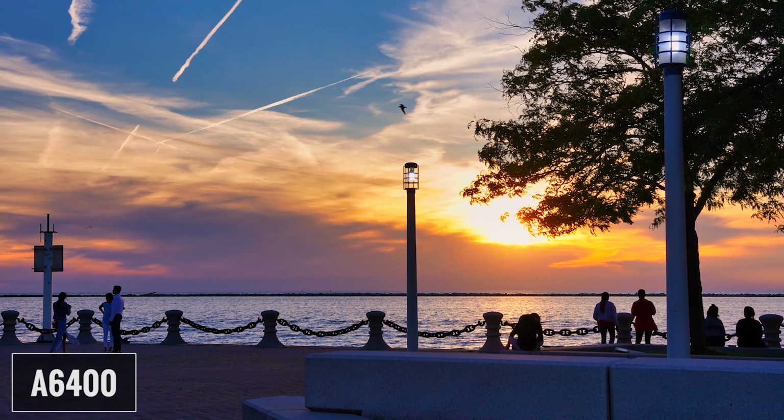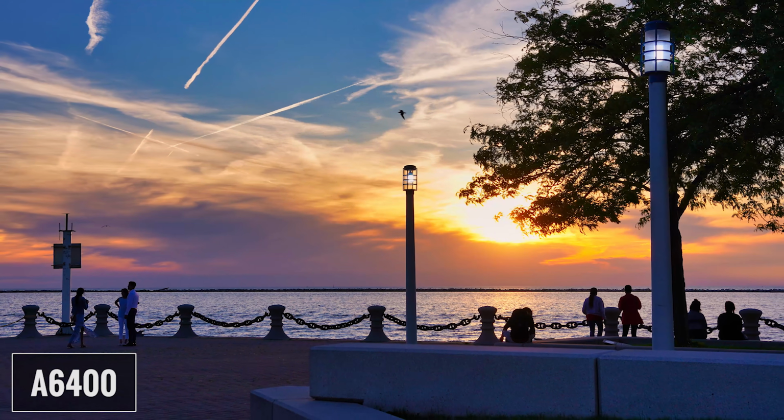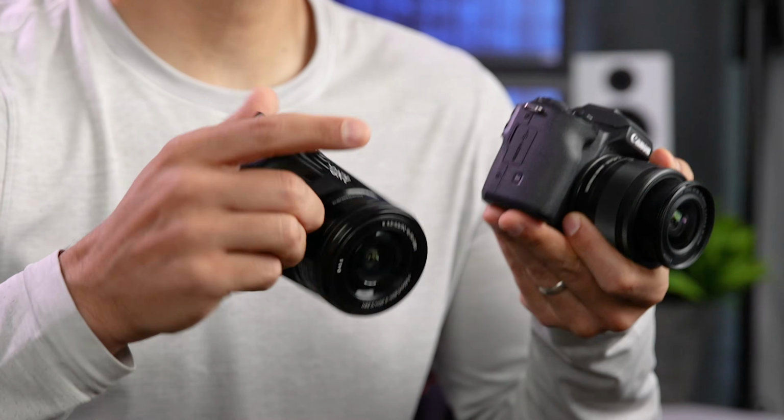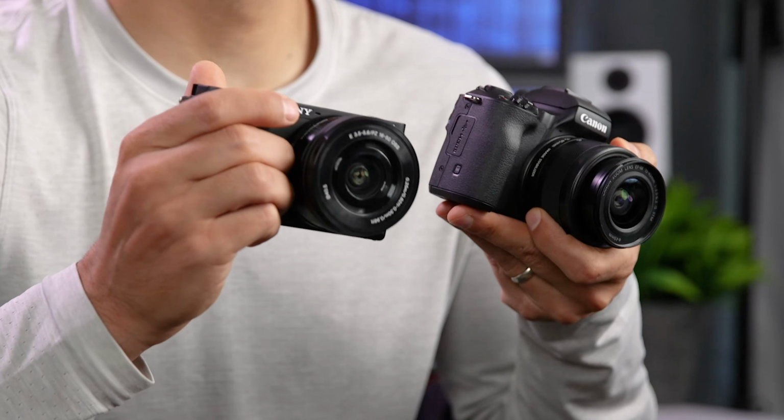Next, I want to talk about resolution, frame rate, and image quality. For photography, both cameras offer a 6000 by 4000 pixel image. So as far as strict head-to-head resolution, here we have a tie. Both cameras can shoot both JPEG and RAW, so you can decide how much information you want to capture depending on what you plan on doing with these images in post-production.